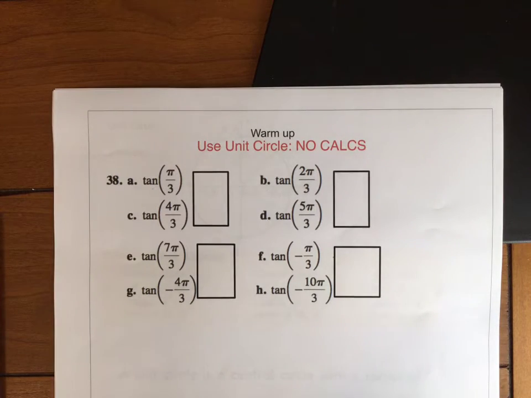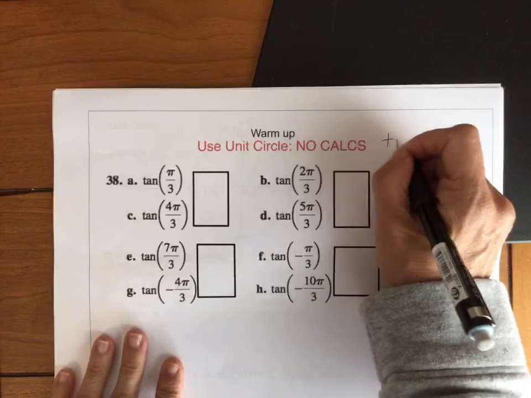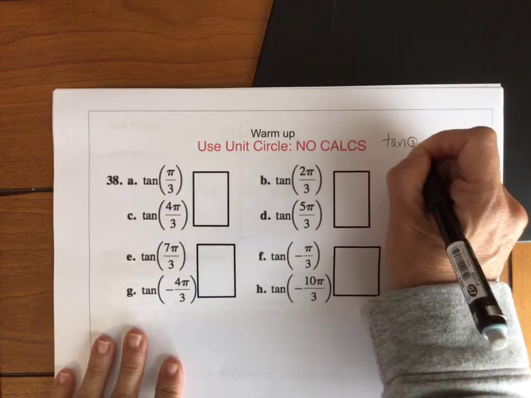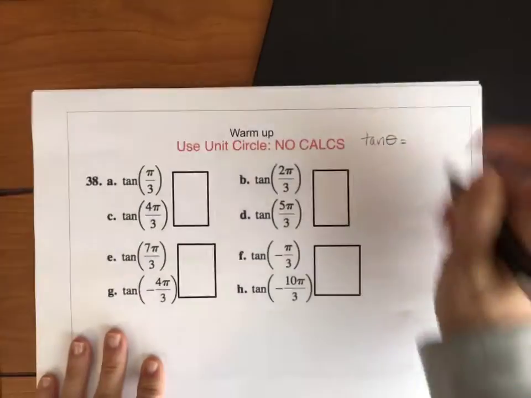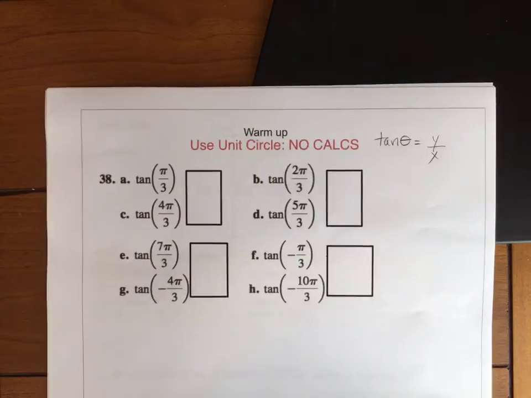All right, so just continuing on with trig, here's a little review of what we did last week. If you haven't grabbed your unit circle, when you pause the video, go grab your unit circle to help you figure these out. We will go through them together, and just remember that tangent of theta is y over x. So those x, y values around your unit circle can help you figure out what tangent is.